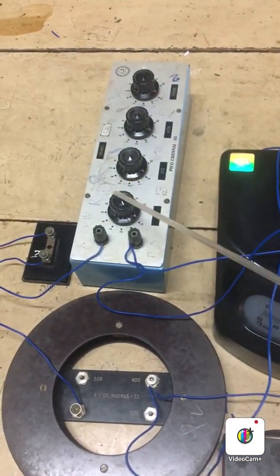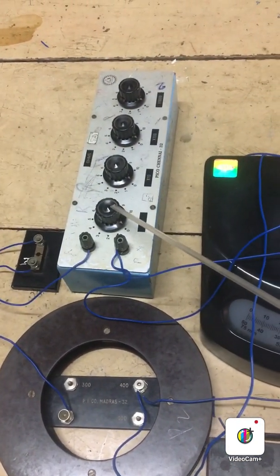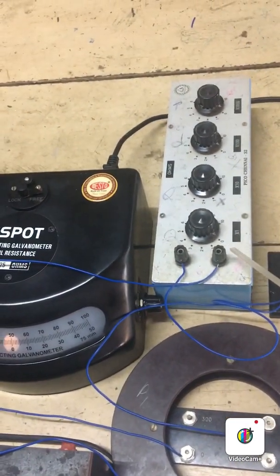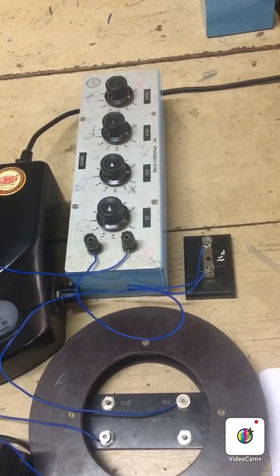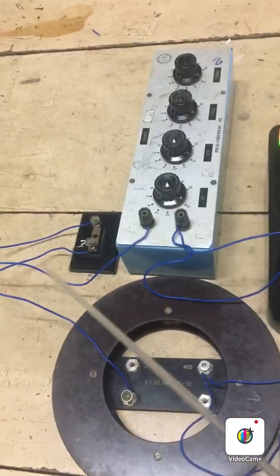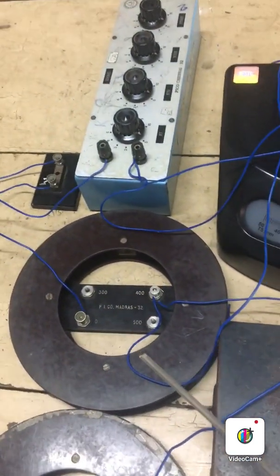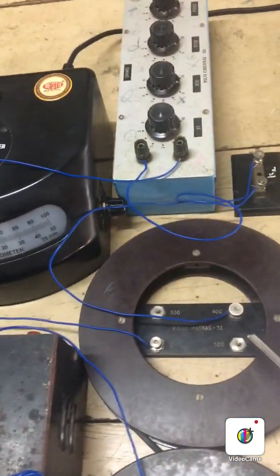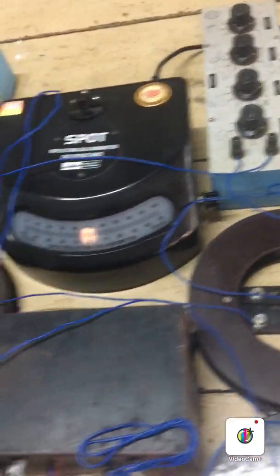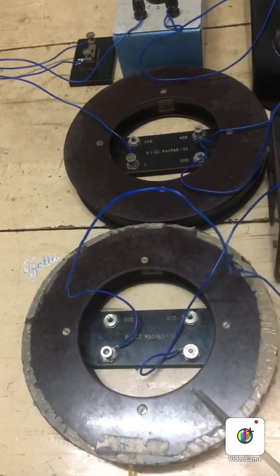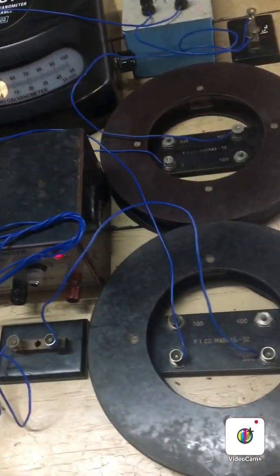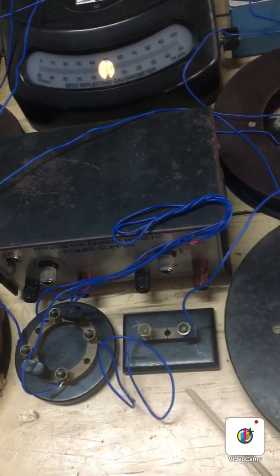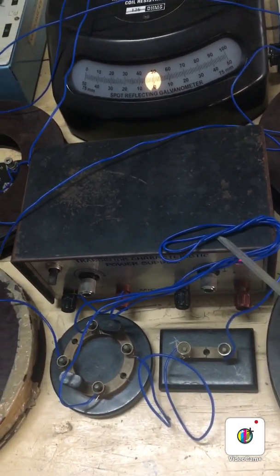This is resistance box P and this is the BG, this is resistance box Q, this is K2, and here is K1. This is secondary coil S1, this is secondary coil S2, this is primary coil P1, and this is primary coil P2. This is the commutator and the key K, and this is the power supply.